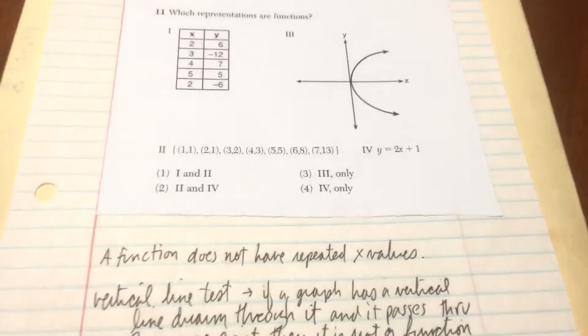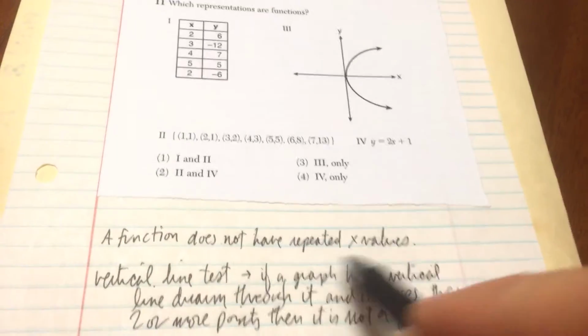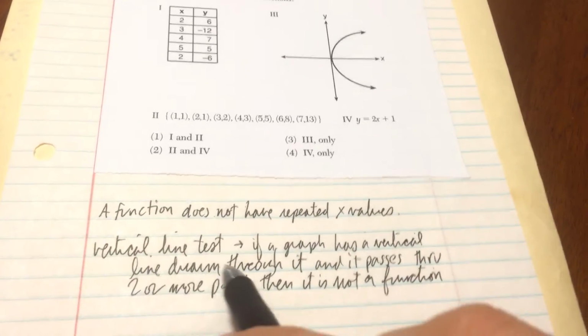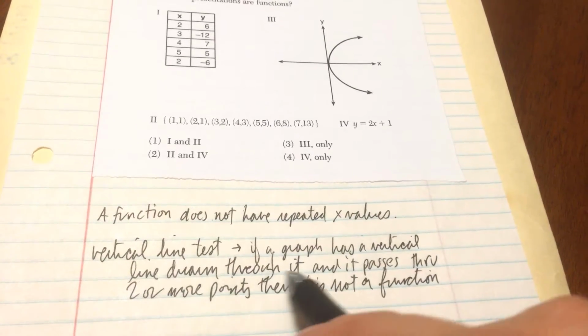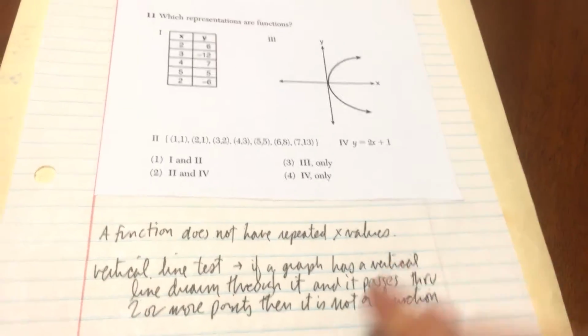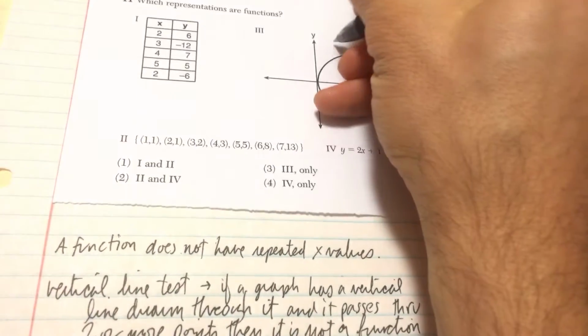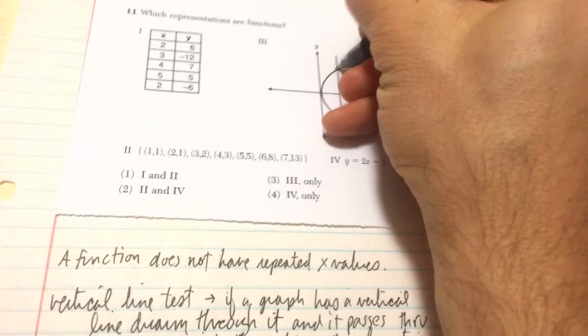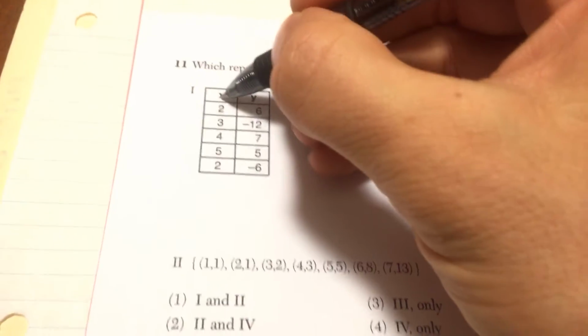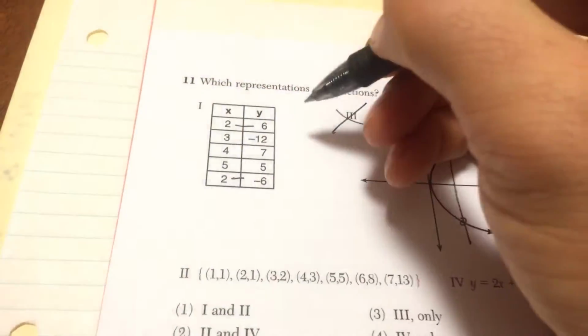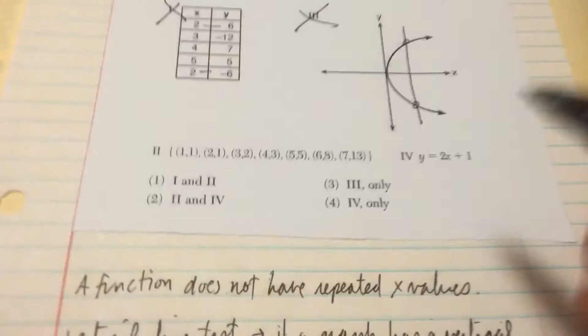Number 11 asks which representations are functions. Remember, a function does not have repeated x values. Also, the vertical line test. If a graph has a vertical line drawn through it and passes through 2 or more points, then it's not a function. So, for example, this one passes through 2 points. This is not a function. You see how the x value 2 is paired with 2 different y values? That is not a function.